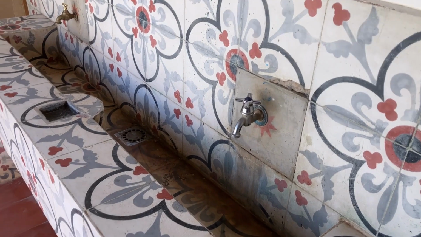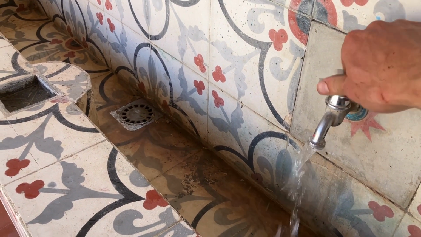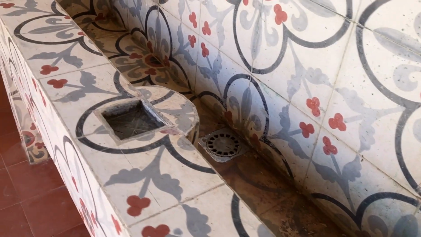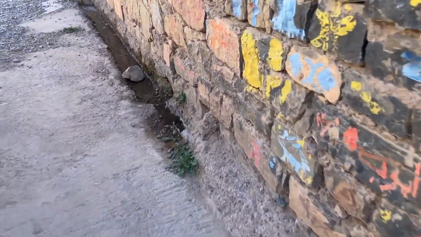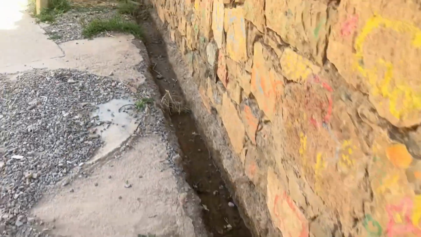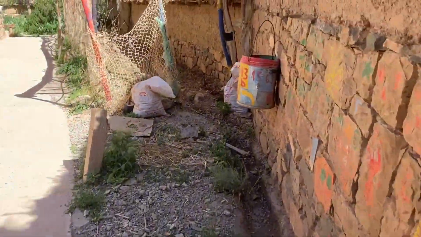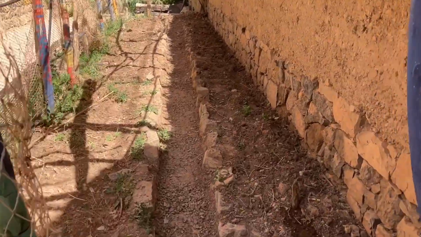Same thing here. This tap is used for washing hands. The water is directed here, and the water is going into this garden bed where the students will plant some vegetables.